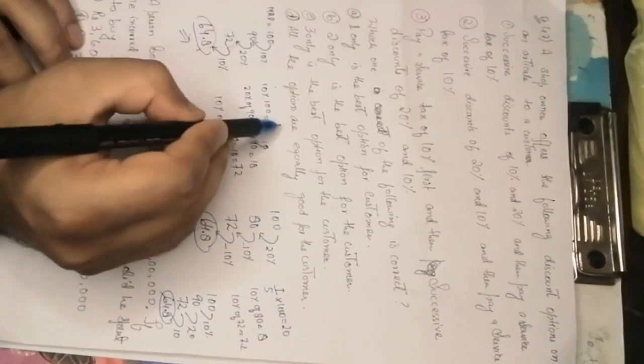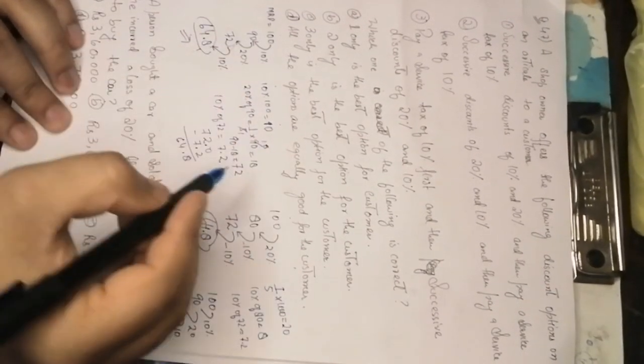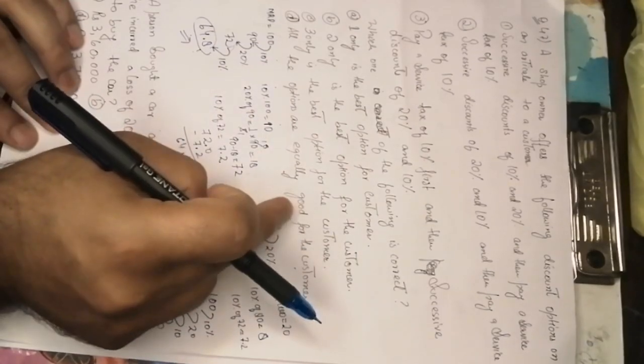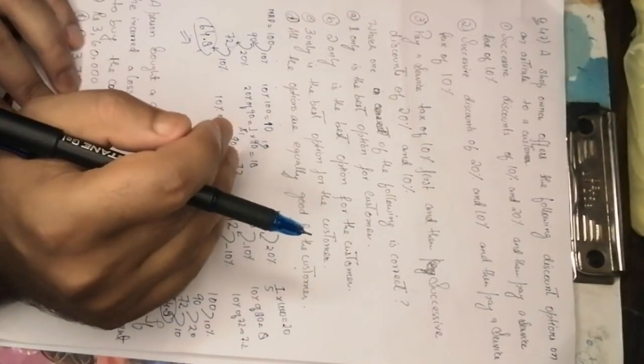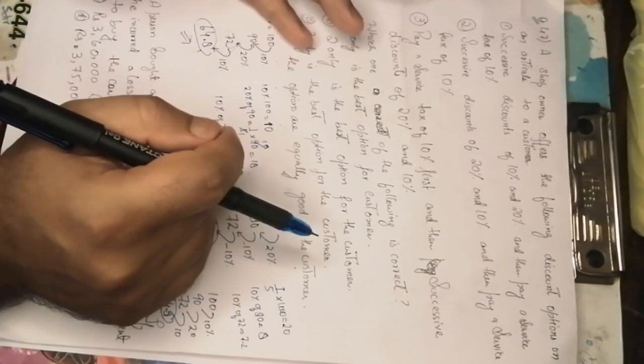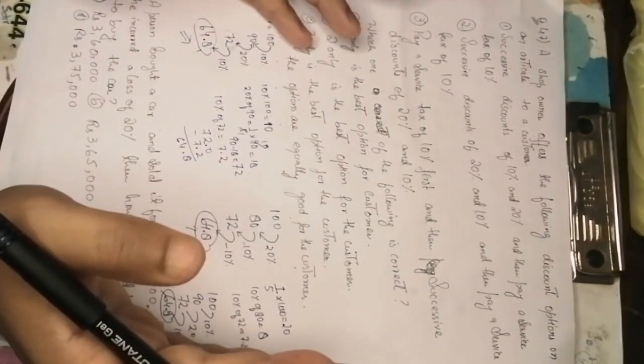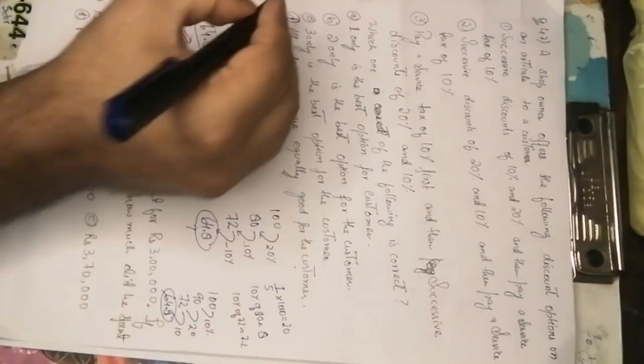So all the options are equally good for the customer. Either he can pay the service tax first and after that give the discount, or first give the discounts and then pay the service tax. The amount will remain the same. So option D is correct.